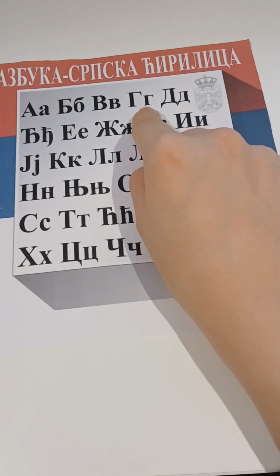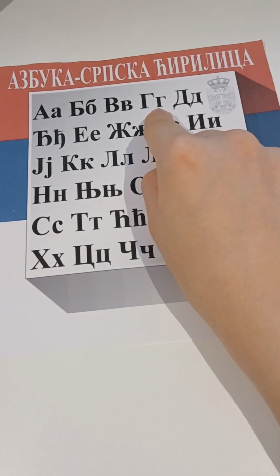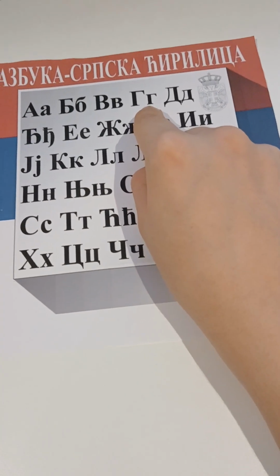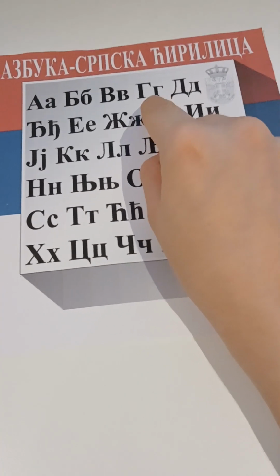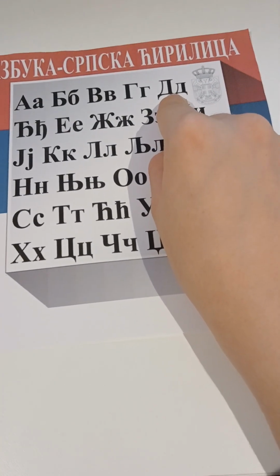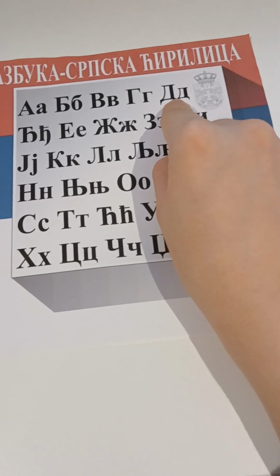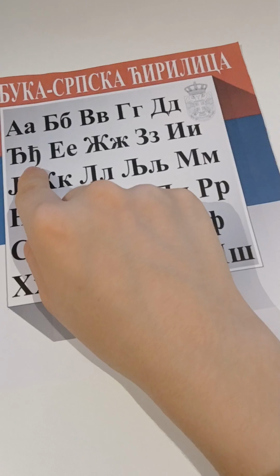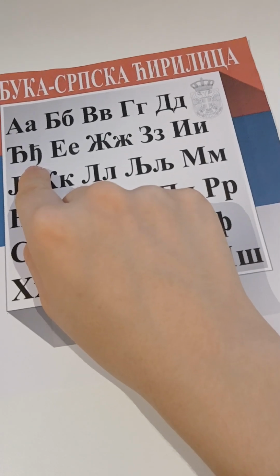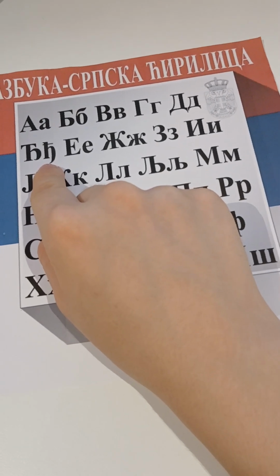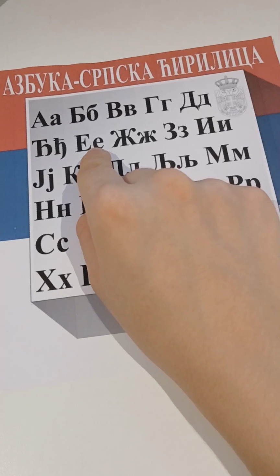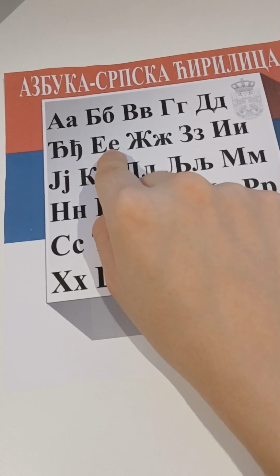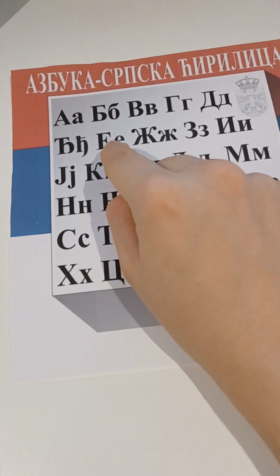This is a G, but you pronounce it G, like gitara, which means guitar. This is a D for drug, which means friend. This letter you pronounce J, like Jack, which means student. You pronounce this one E, like Evropa, which means Europe.